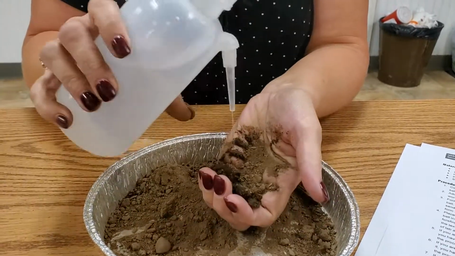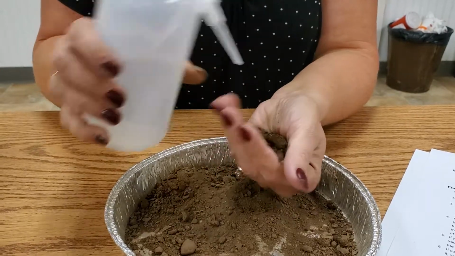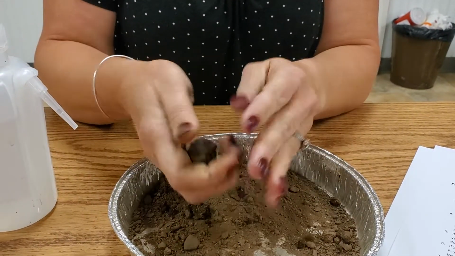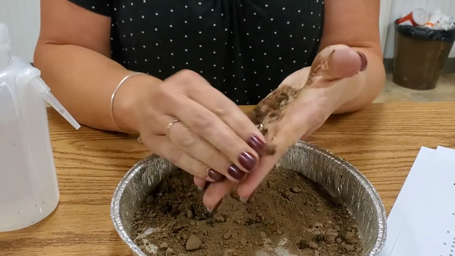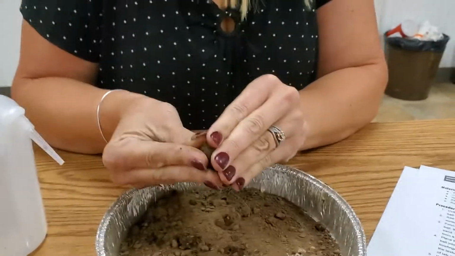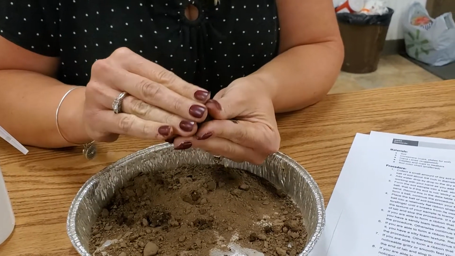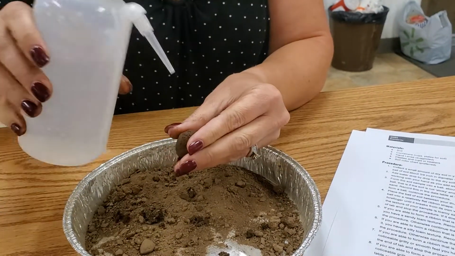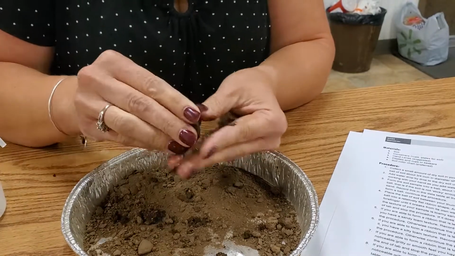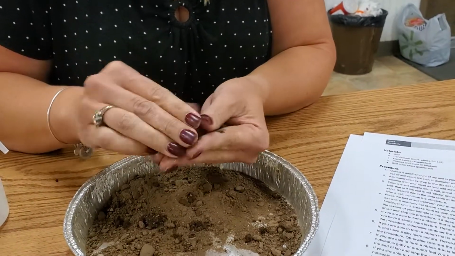Roll it around in my hand. Okay, it's about a 3/4 of an inch ball. And so it says add water drop by drop to the soil to where it's the consistency of modeling clay. So it could actually use just a little bit more water. And then form the soil sample into a ball.